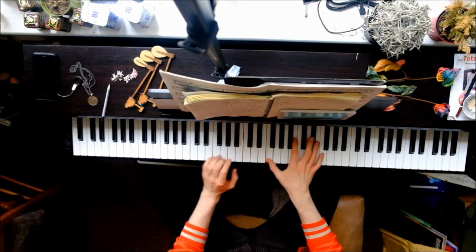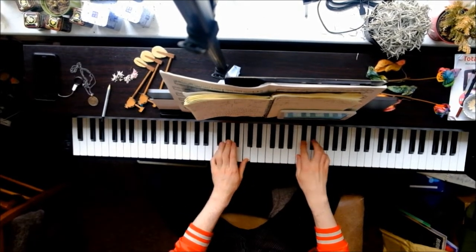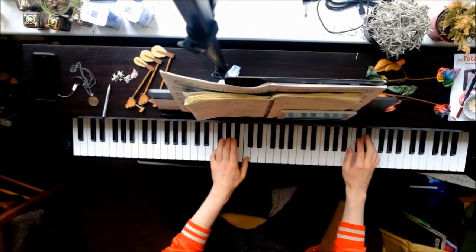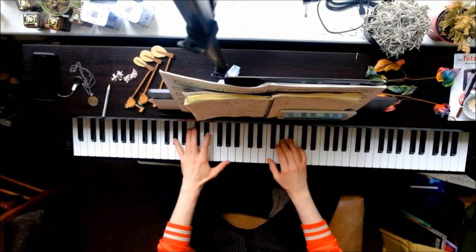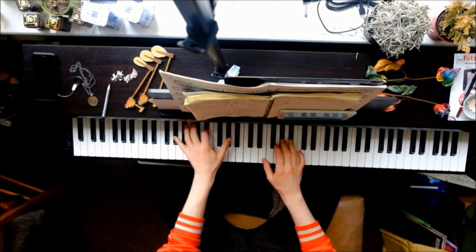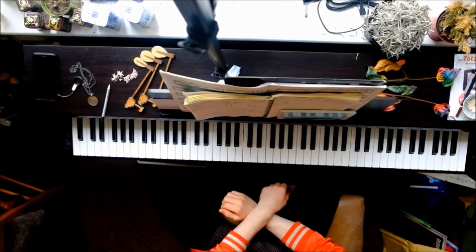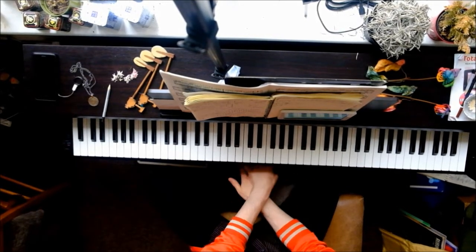Then take a big jump. It's just about playing around and really trying to follow your feeling when you do this. It's so hard to explain.